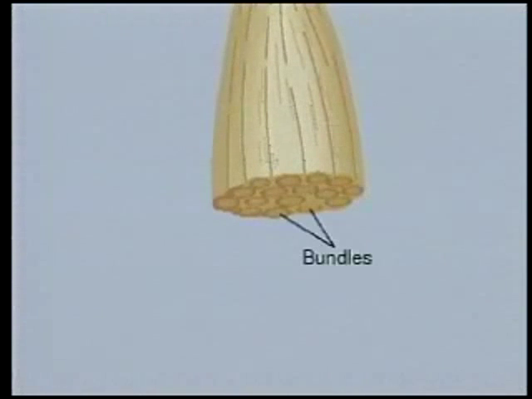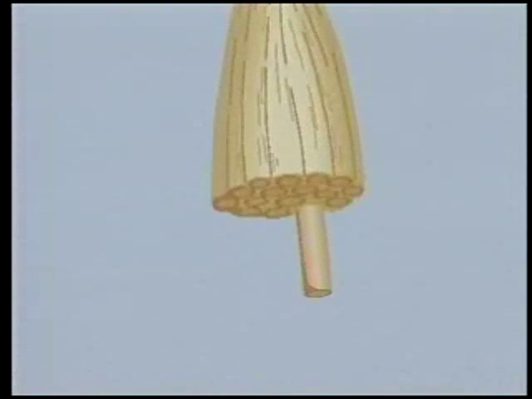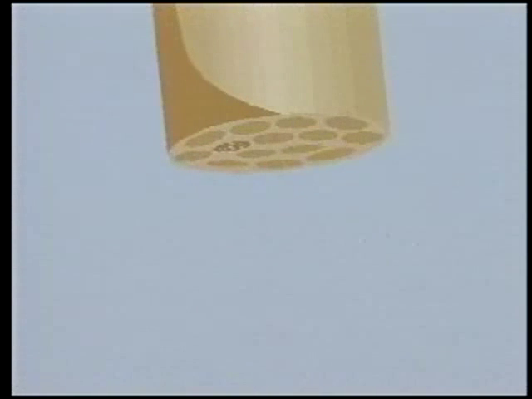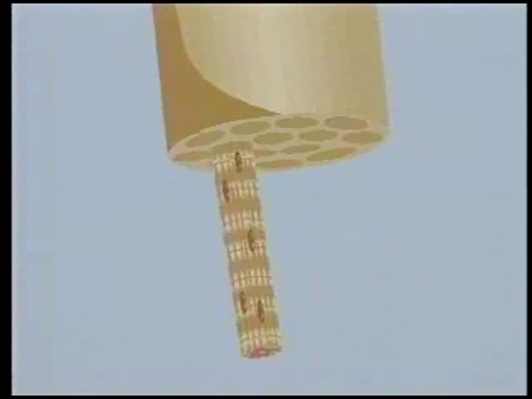Muscles contain many bundles. Within each bundle are many long muscle cells. These cells are called muscle fibers. Unlike most body cells, muscle fibers have many nuclei.